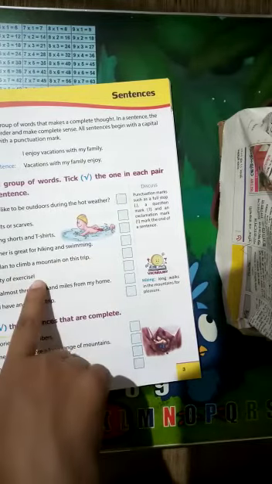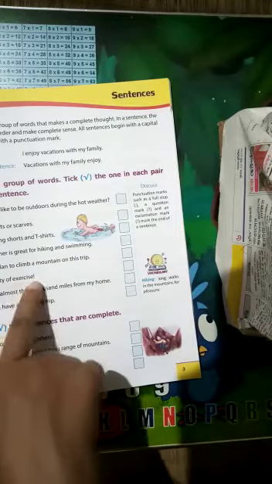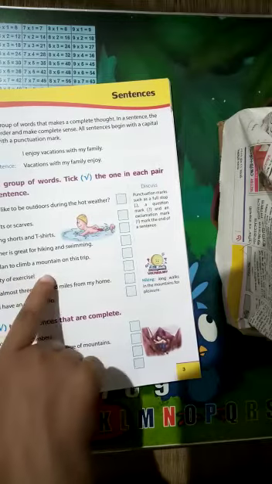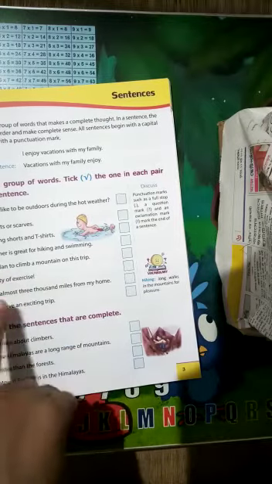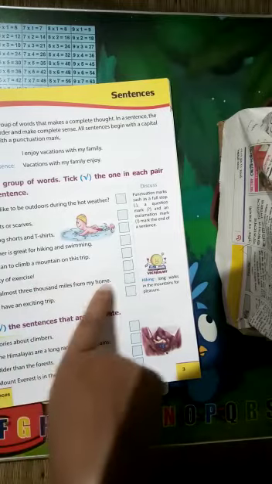This is a perfect sentence. Plenty of exercise: this is not a perfect sentence because there is no subject here. It is almost 3000 miles from my home. It is a perfect sentence. We will have exciting trip: no, this is not a perfect sentence.